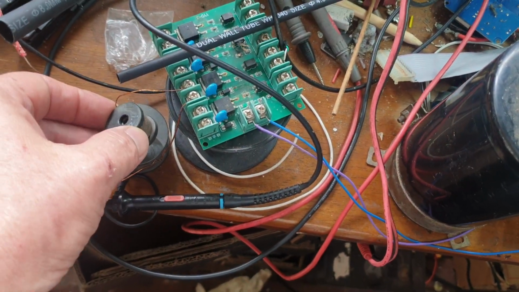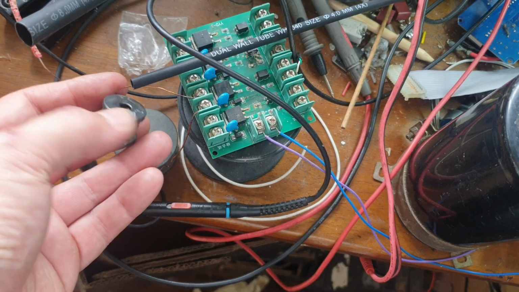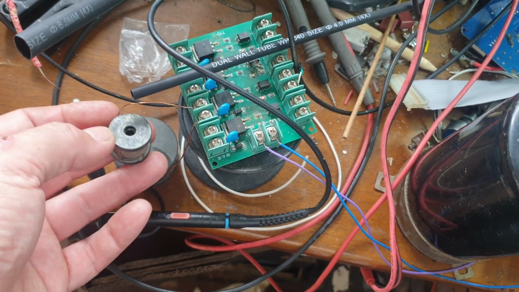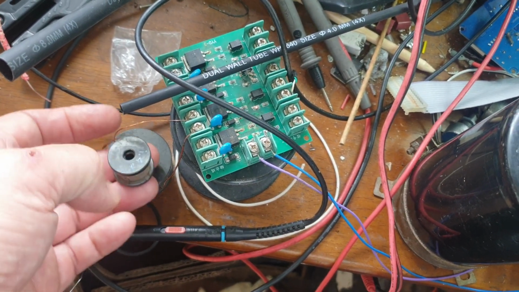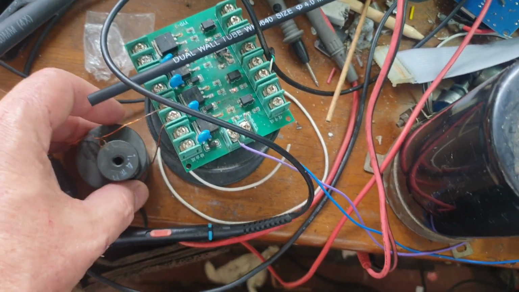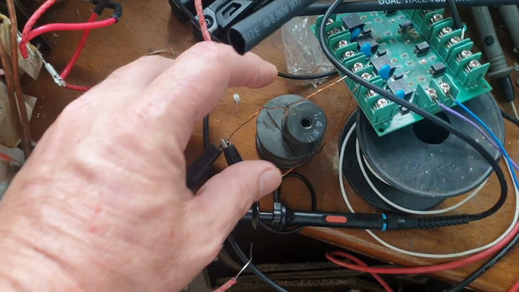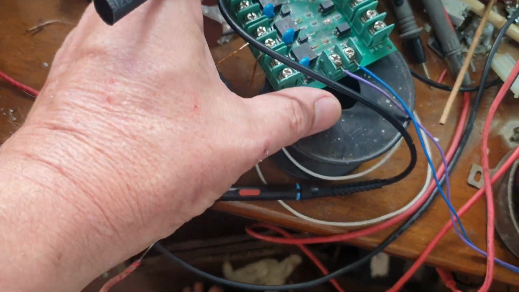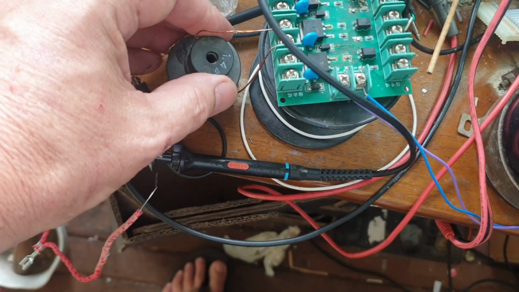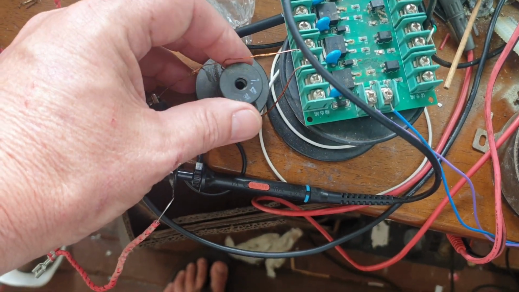That's a ferrite bobbin, the actual bobbin is ferrite, 1.4 millihenries, I think it says. The other one there has a Henry's rating on it as well, 3 millihenries. It too is a ferrite bobbin. I thought they were plastic until I looked closer.